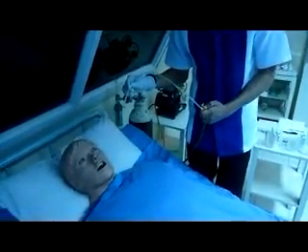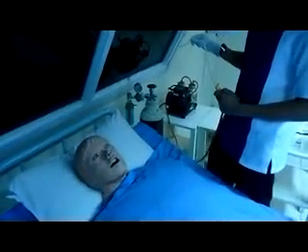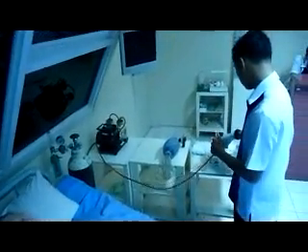Hyperoxygenate and hyperinflate using a manual resuscitation bag for a full minute between subsequent suction passes. Encourage deep breathing.